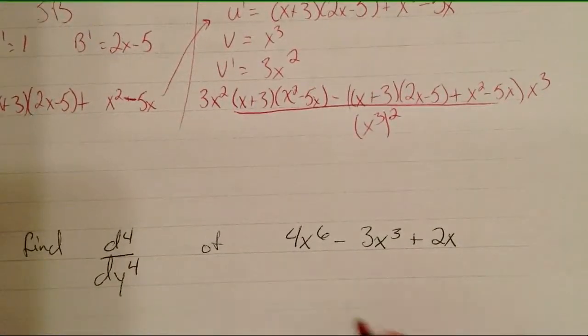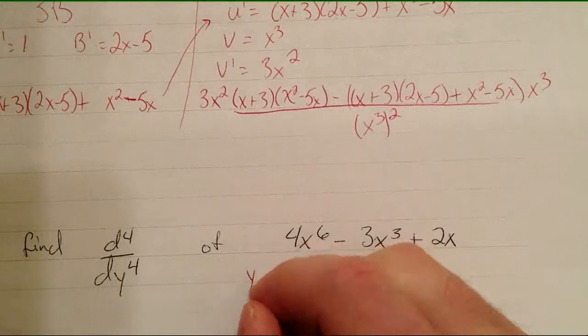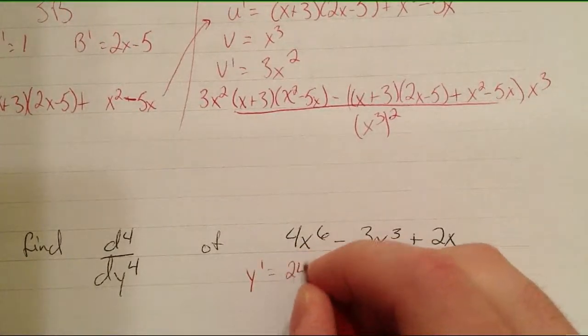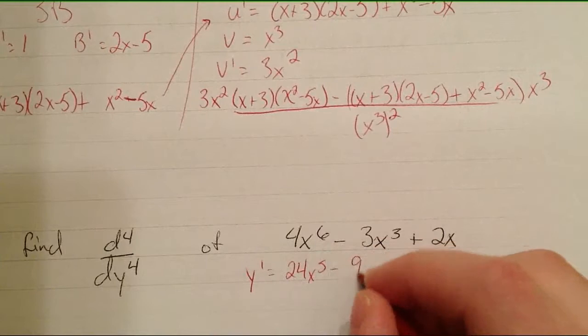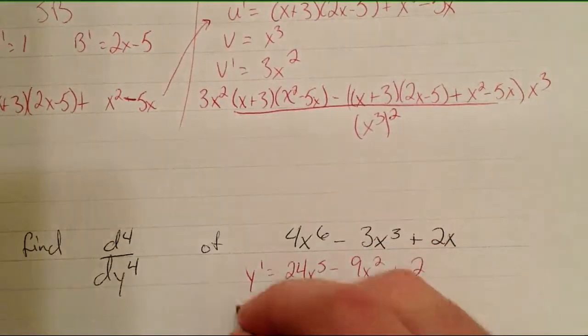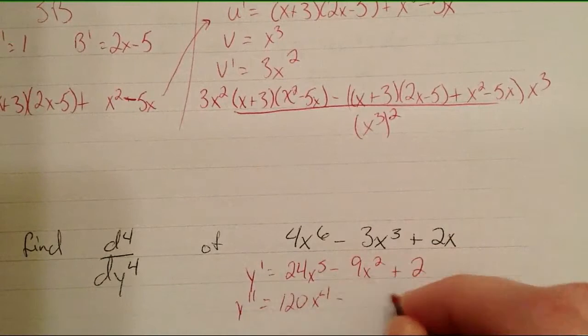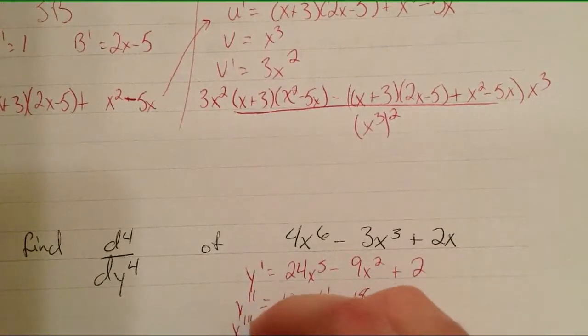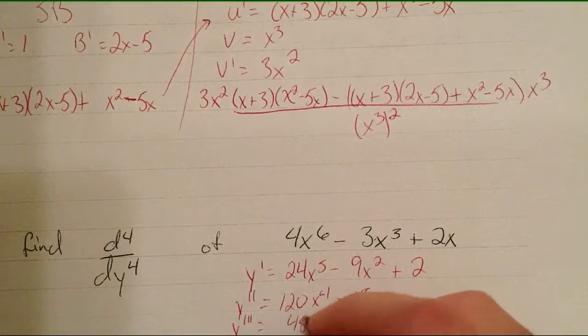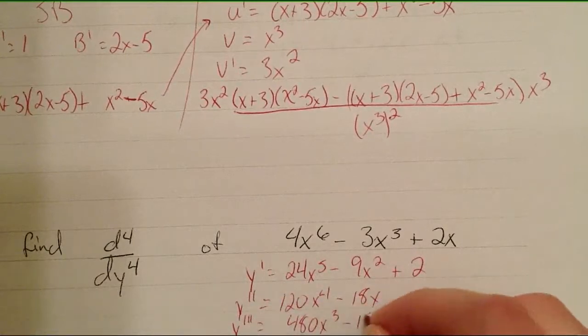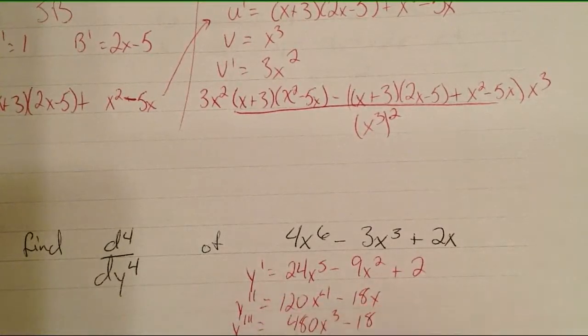Okay, find the fourth derivative. So my first derivative is going to be 24x to the fifth minus 9x squared plus 2. My second derivative is going to be 120x to the fourth minus 18x. My third derivative is going to be 480x cubed minus 18. And my fourth derivative is going to be, well, that's going to go away, 3 times 8 is 24, to 144x squared.